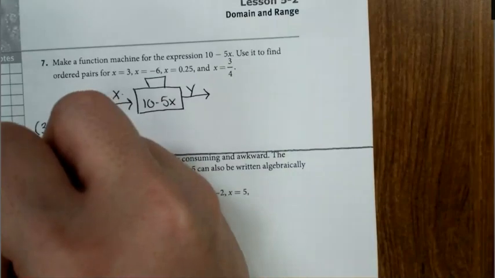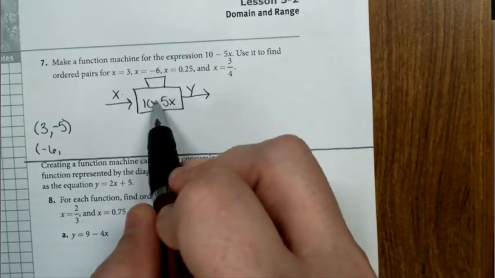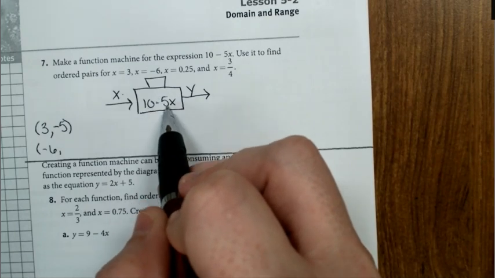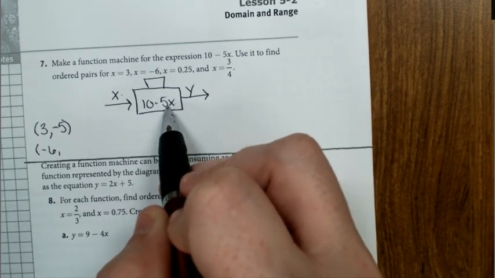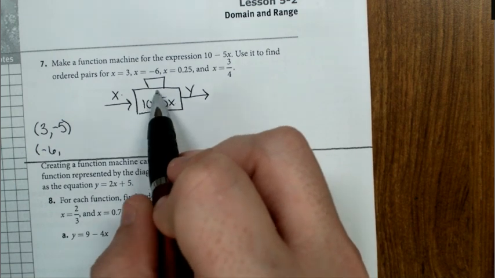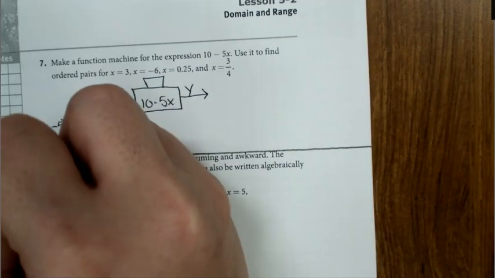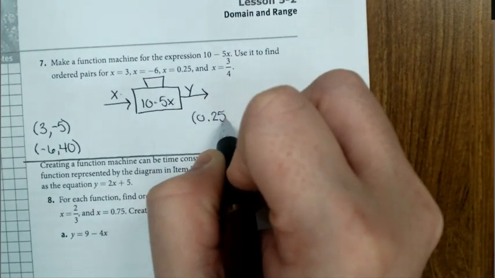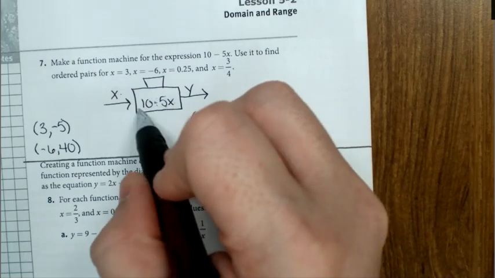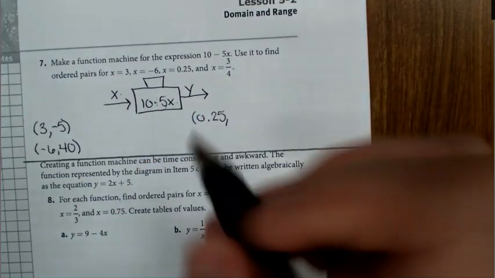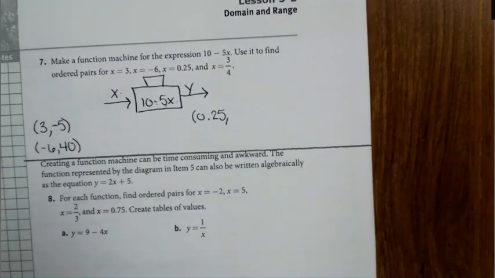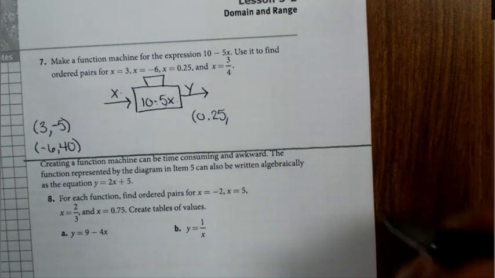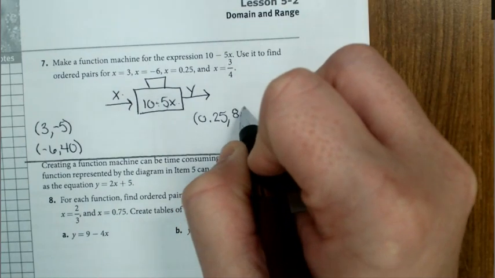Let's do negative 6. 10 minus 5 times negative 6. Well, negative 5 times negative 6 is positive 30. So 10 plus 30 is 40. We're going to do 0.25. 10 minus 5 times 0.25. Well, 5 times 0.25 is going to be 1.25. And 10 minus 1.25 is going to be 8.75.